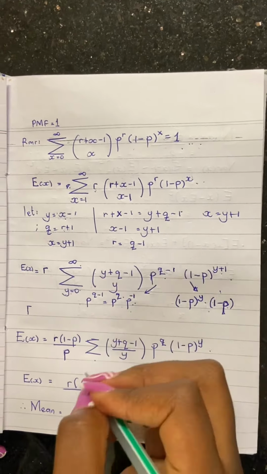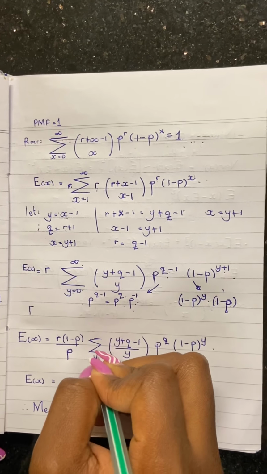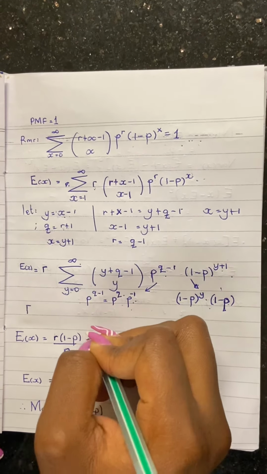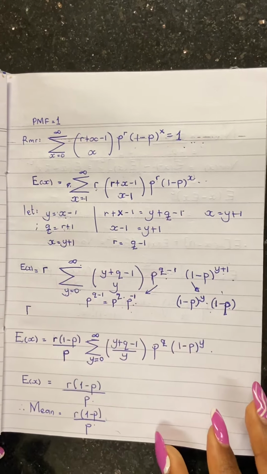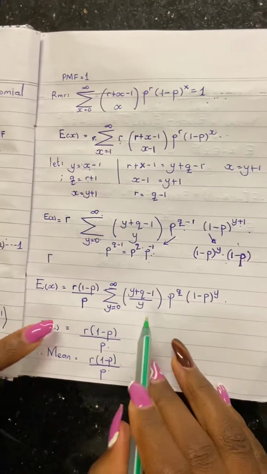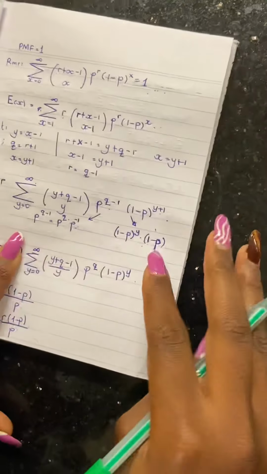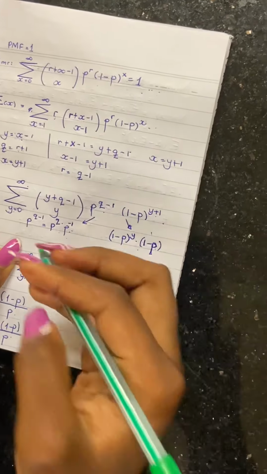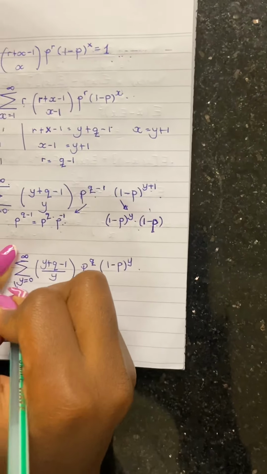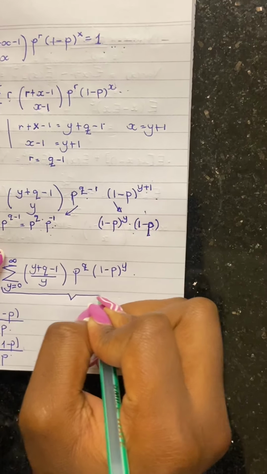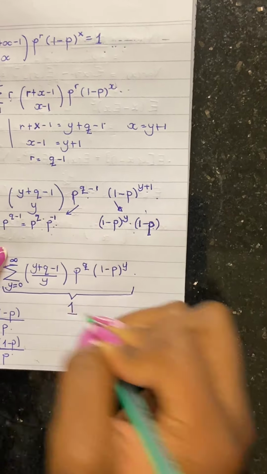The summation, since we changed variables, runs to infinity. When we look at this function, it is similar to our PMF, and so this is going to become 1.